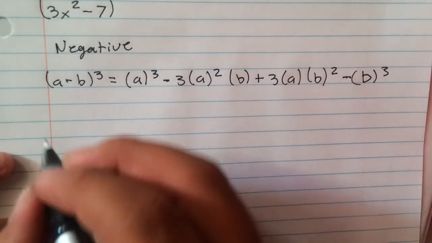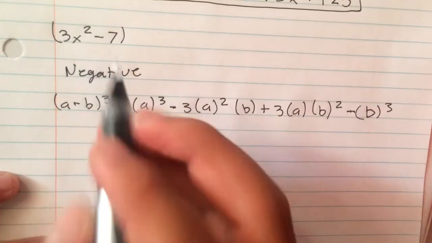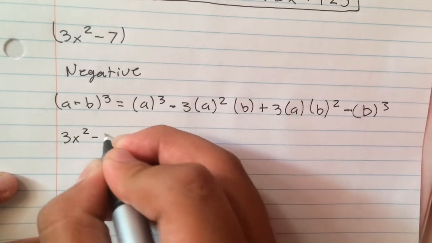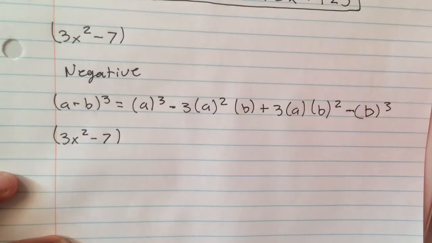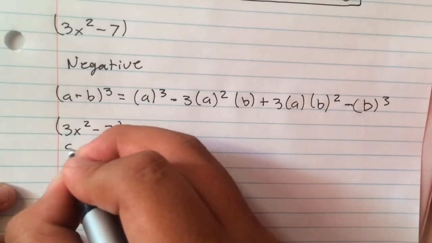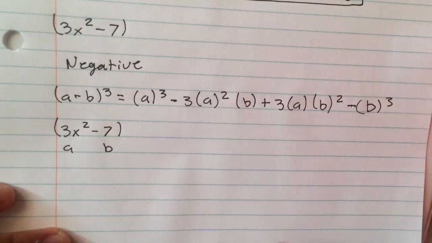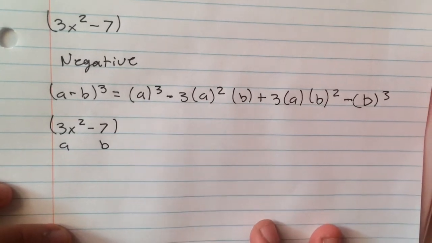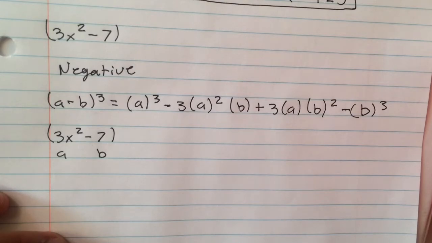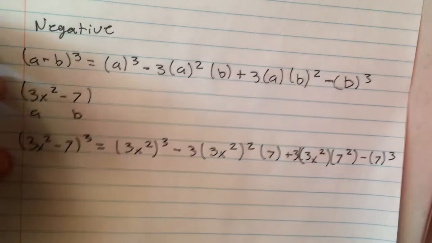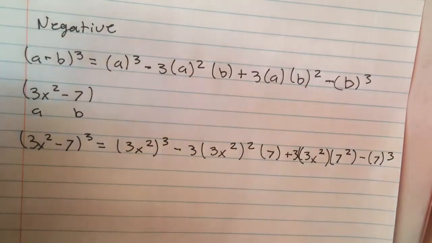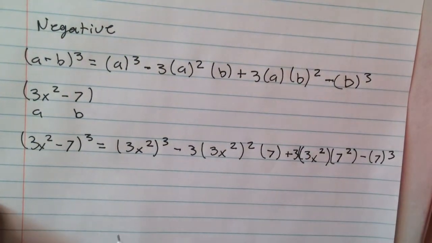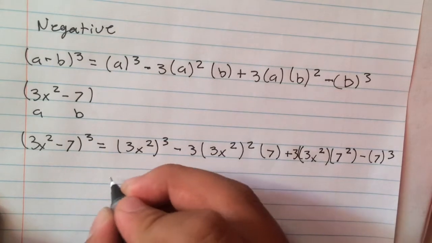Okay, say we have this, (3x squared minus 7) cubed. You should automatically know that this is your A and this is your B. You're going to repeat the steps. You're going to plug them in, and I'll be back when I'm done with that. Okay, now that they're plugged in right here, same thing as the other one. You solve.